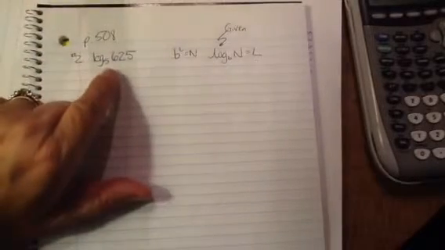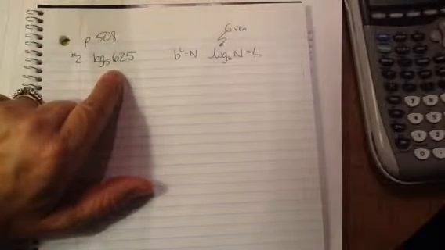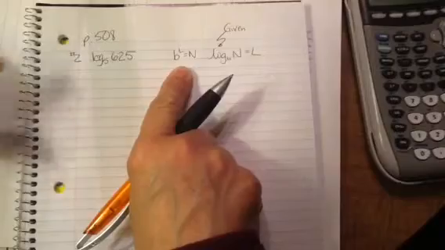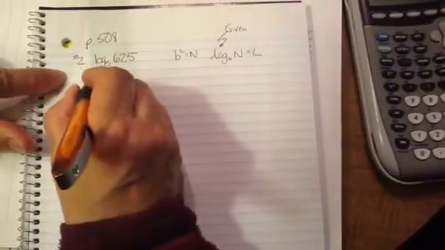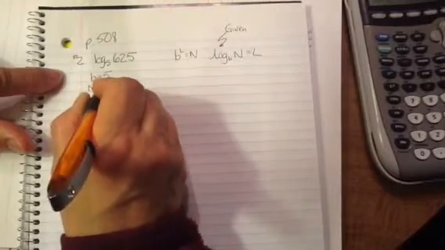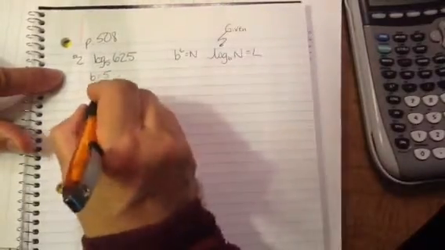All right, on page 508, here's some more review for your test. Now what you're going to be doing here is you're going to take and simplify this. We want to know what this equals. And one of the ways to do that is to change it to an exponential form. So what I'm going to do is I'm going to write b equals 5, n equals 625, and what I'm looking for is L. That's what I'm looking for.